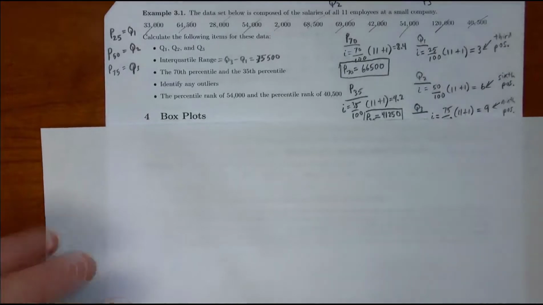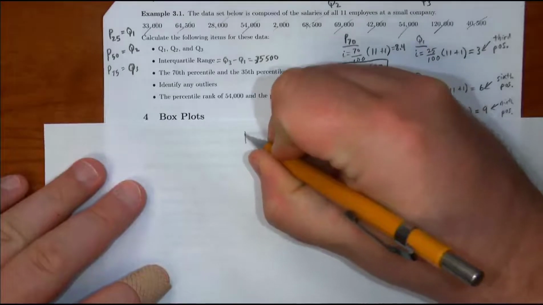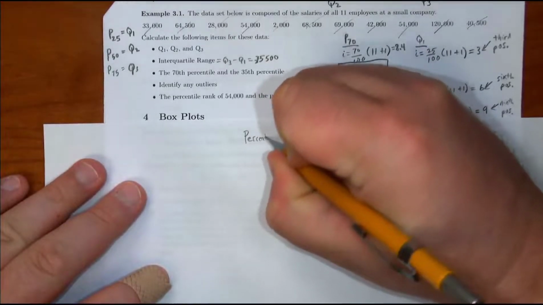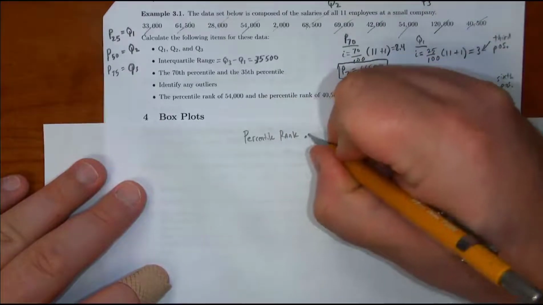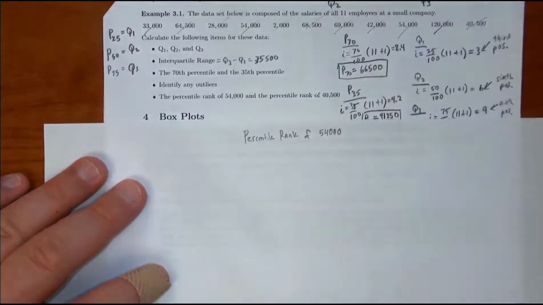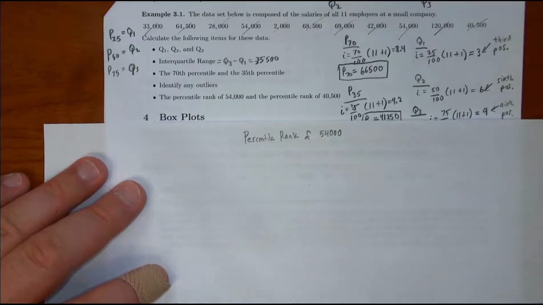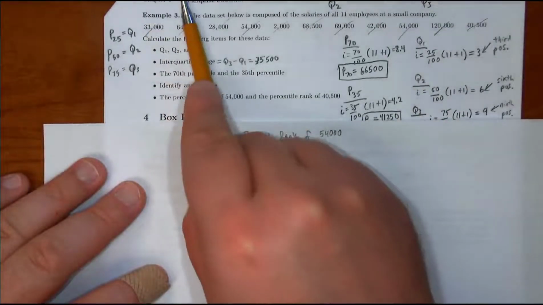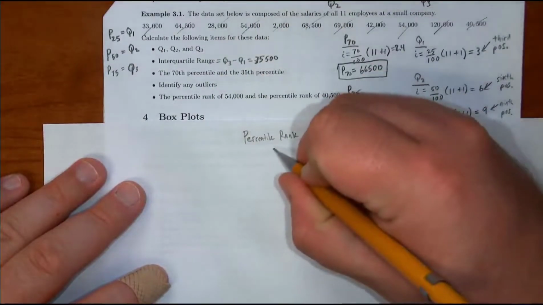Percentile rank. Here I'm out of room, so I'll use this scrap paper. If you want to do the percentile rank of the first one, 54,000, what we need to do is just count the number of values that are less than 54,000. So let's see. 1, 2, 3, 4, 5. So we're going to plug into our formula.